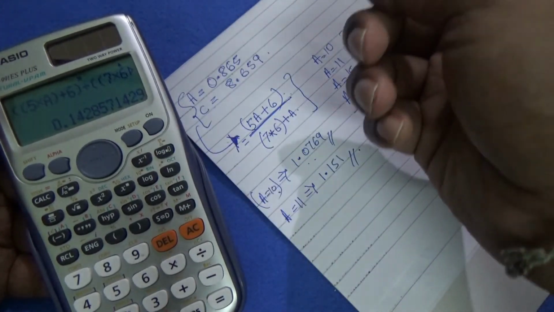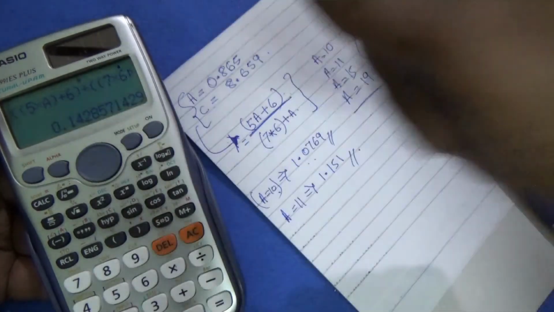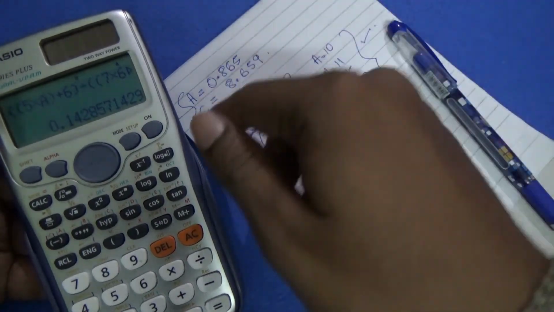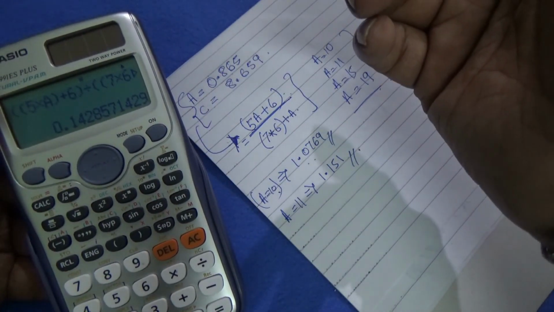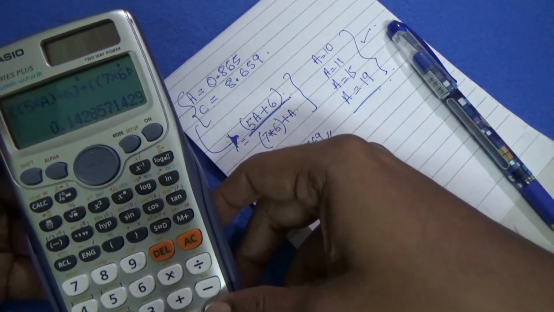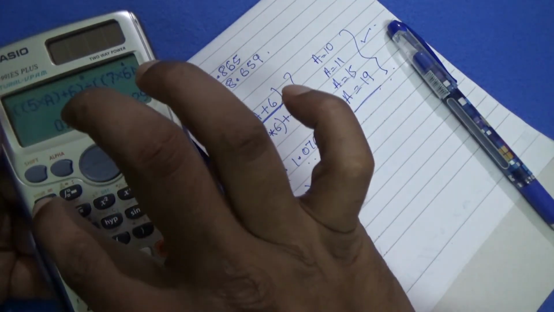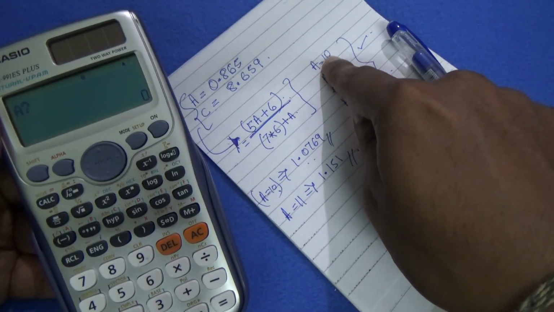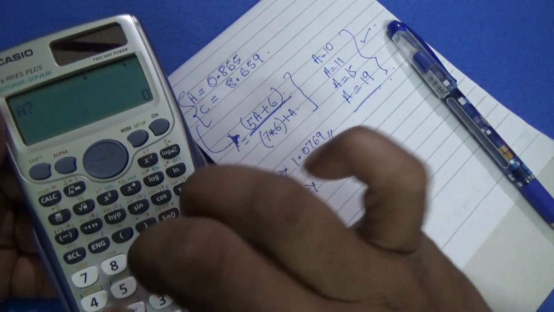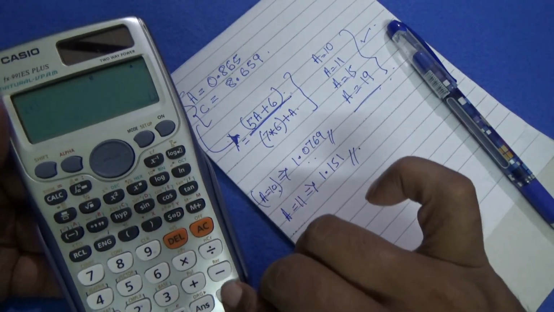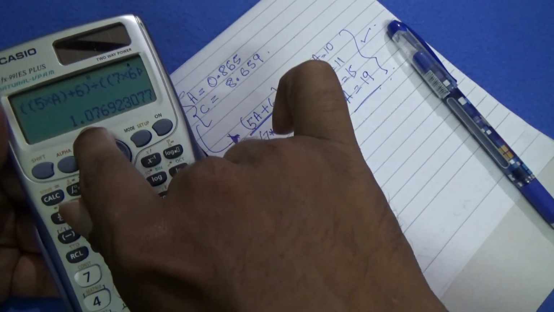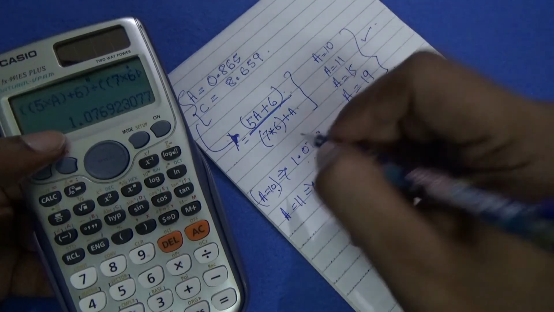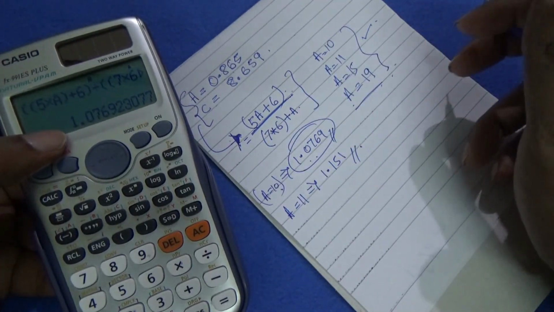Now you will get a different answer because the value of a was saved with a different value. Now say I want to change the value of a, so I just have to press calculate. It gives me a question mark for the value of a, so I input 10, I press equal to, and I get my value. You see, it is the same value I got earlier.